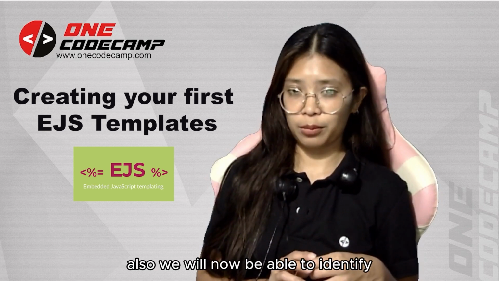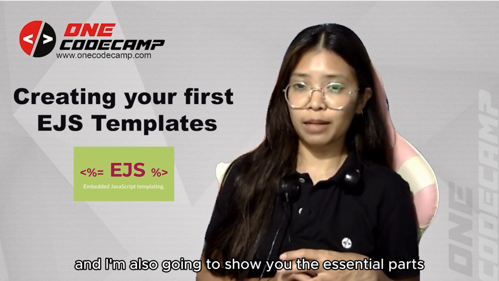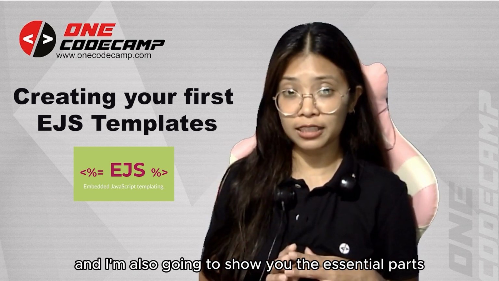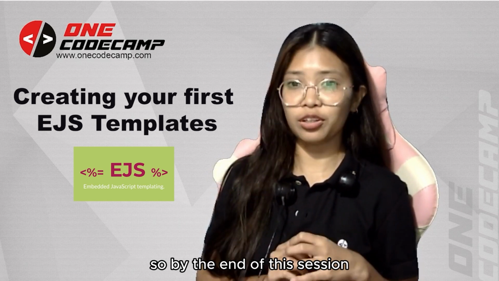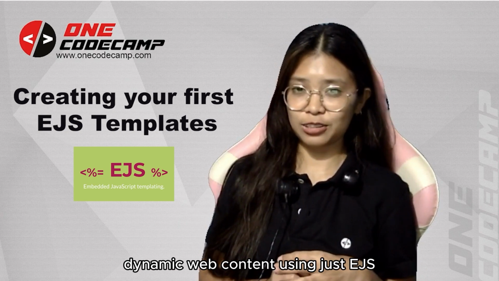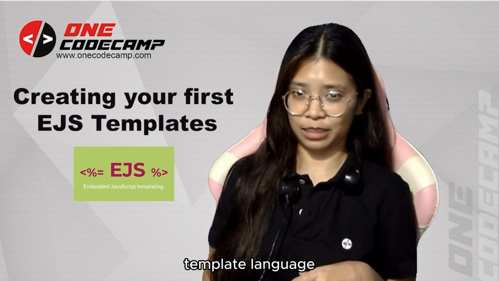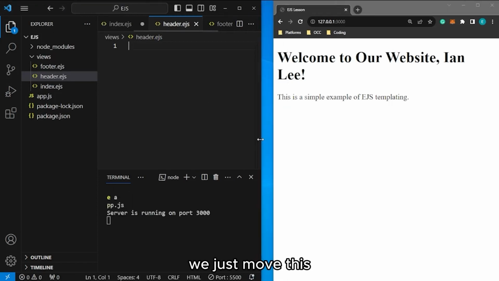Also, we will now be able to identify the standard structure of an EJS template, and I'm also going to show you the essential parts, which is what makes it reusable. So by the end of this session, you'll be well equipped to start creating your own dynamic web content using just the EJS templating language. So once we are now inside our header.ejs file, we just move this.